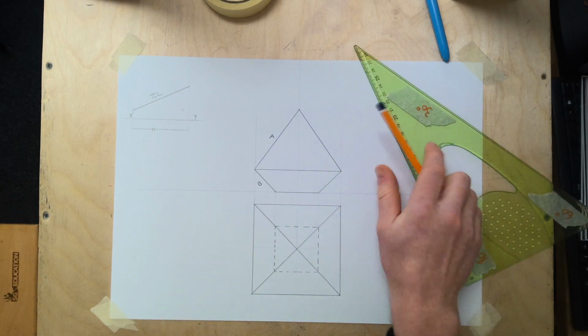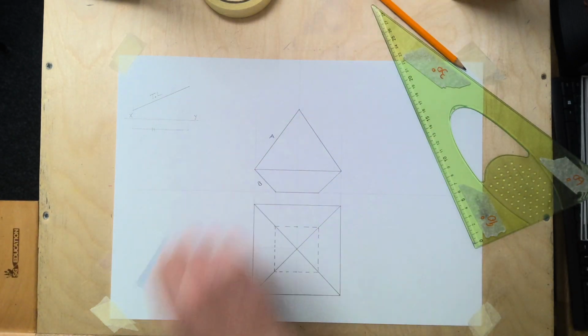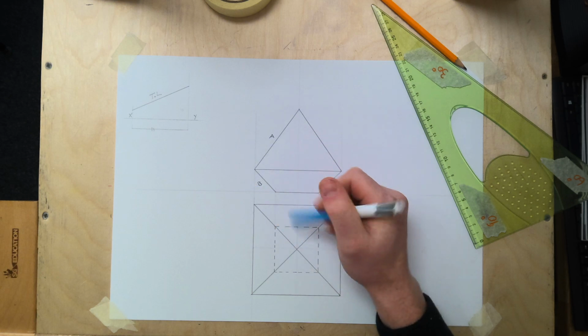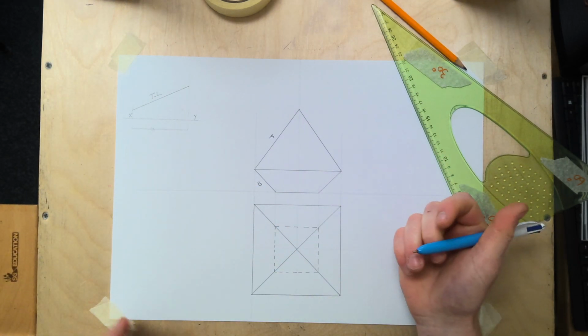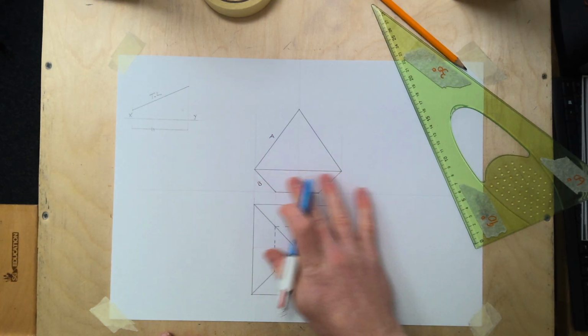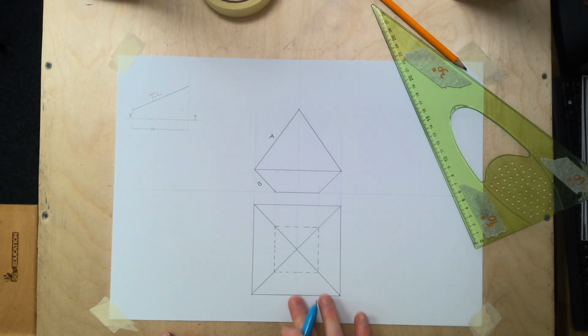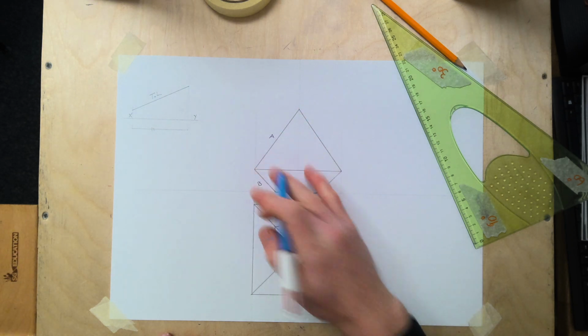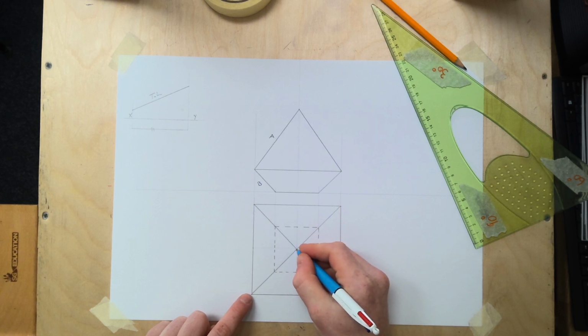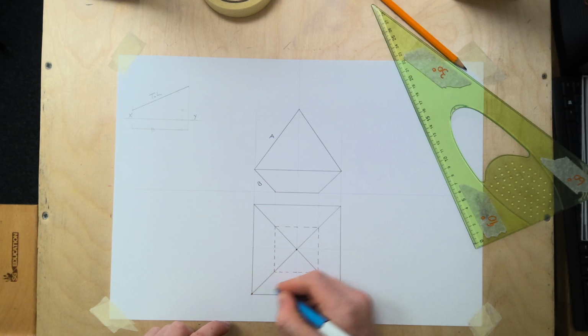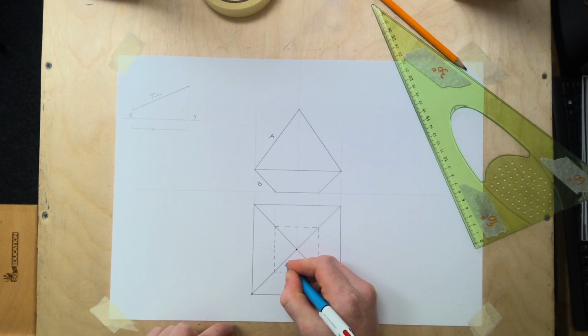So, remembering that now, A and B. The first thing we have to do is find A and B in this plan. So where is A and B? This is the elevation. We're looking in this direction here. It goes from the corner down to the edge. From here to here, that whole line there, that is my A line.